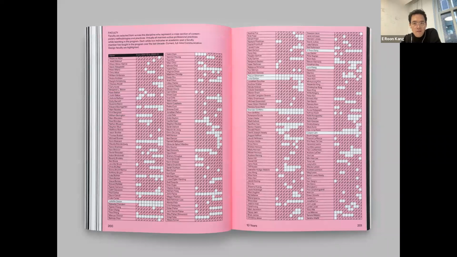And another significant portion of the book was the section we call data traces. This is a collection of data points that we could gather about the 100 years and the 10 years and the 1 year of the history of the program. These data points were not meant to be comprehensive or representational, but more something that we could find, almost like a breadcrumb, with the hope that they reveal something when presented visually. These include course information, student information, and faculty who have been teaching in the program in the past 10 years, which you can see on this spread.